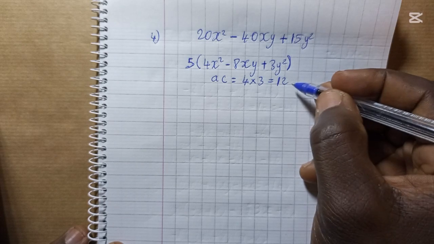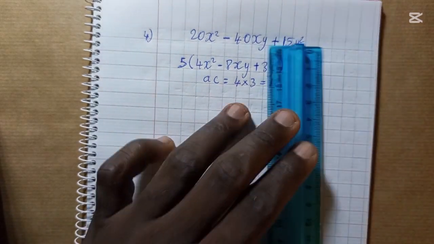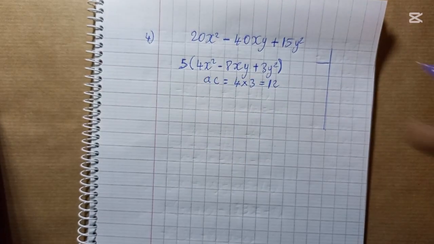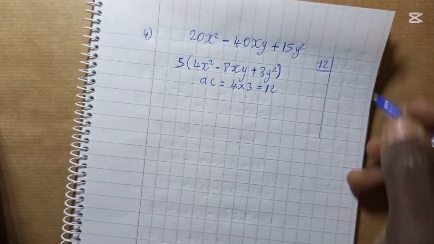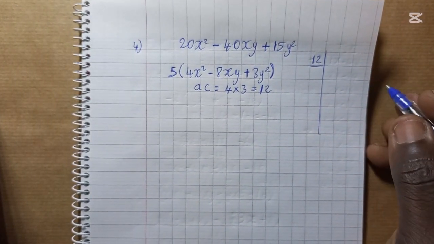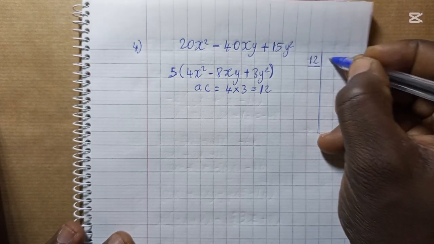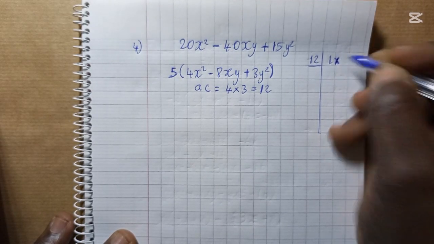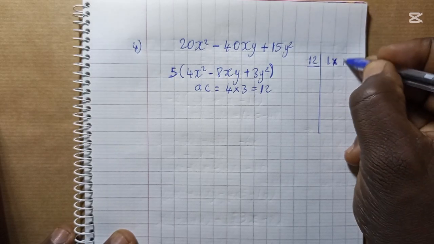The factors of 12 are: two numbers that multiply together to give 12. We have 12 times 1.